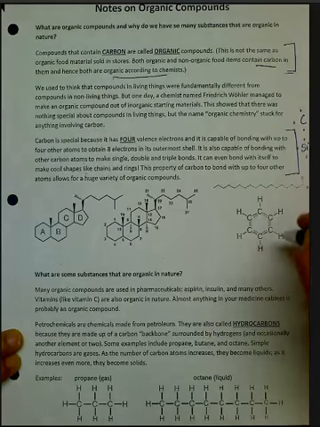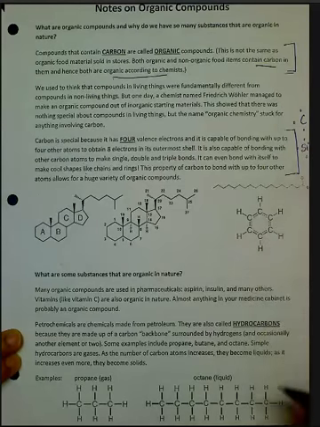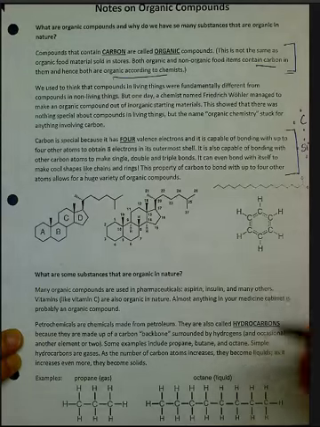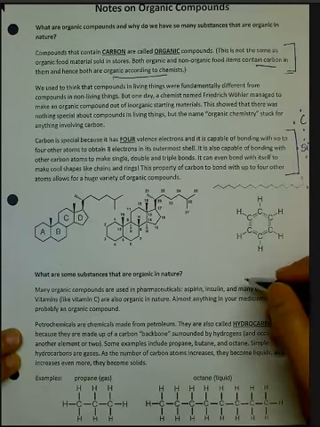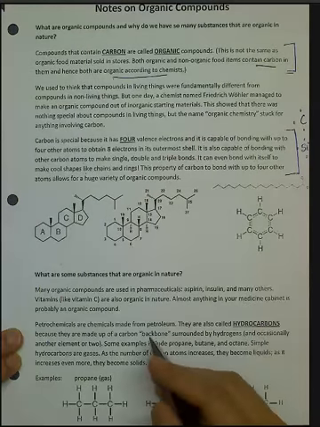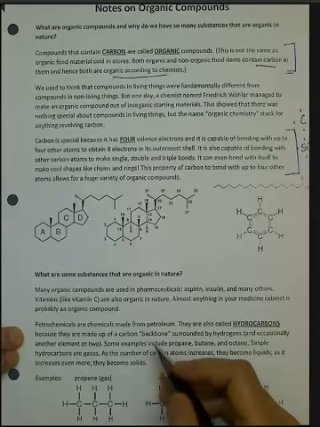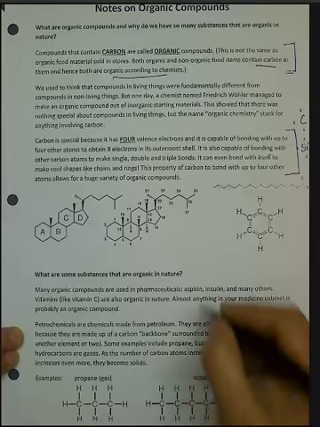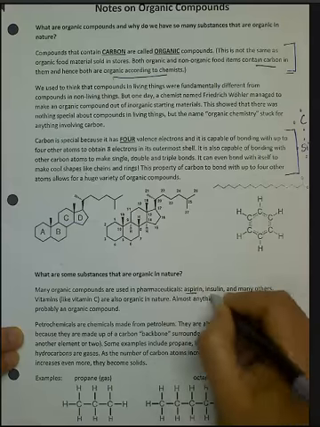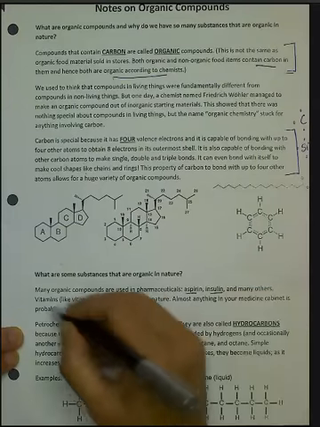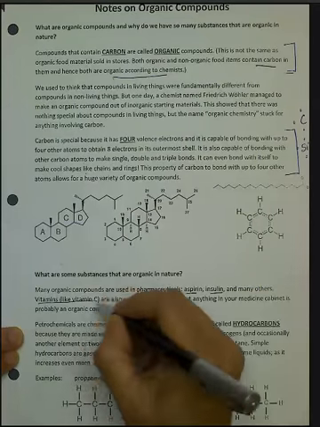You will be asked to provide examples of organic compounds. We are looking at compounds specifically, and you cannot say, oh, plants, oh, the human body, because they contain multiple compounds in them. We need very specific examples. You can say aspirin, you can say insulin, you can say vitamin C. These are examples of organic compounds.